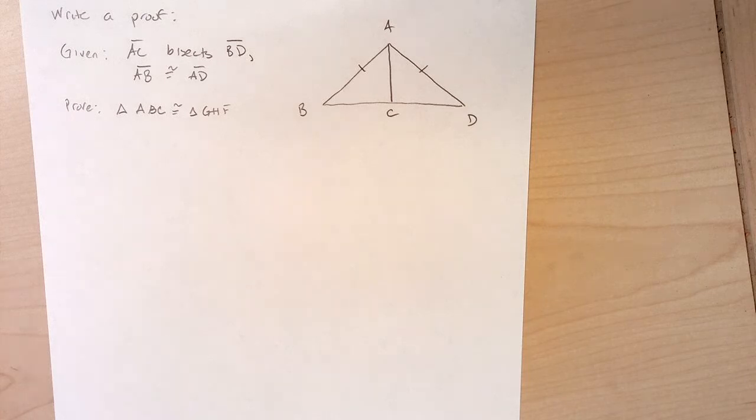So getting back to our proofs now, I want to write a proof given the information, the diagram, and what we're trying to prove. So here's what's given. Segment AC bisects segment BD, and then segment AC is congruent to segment AD. I want to try to prove triangle ABC is congruent to triangle ADC, it should be.